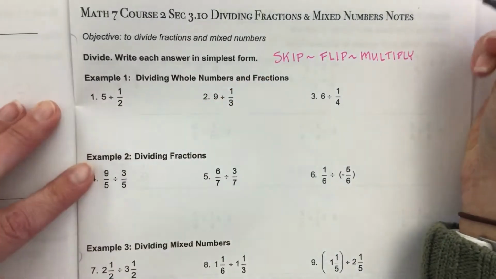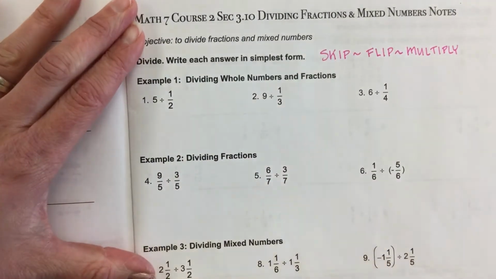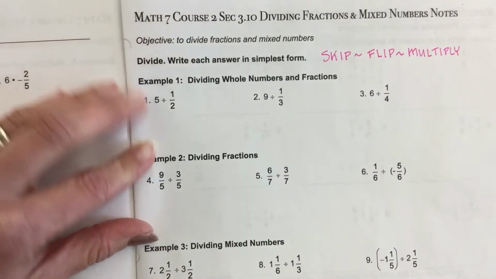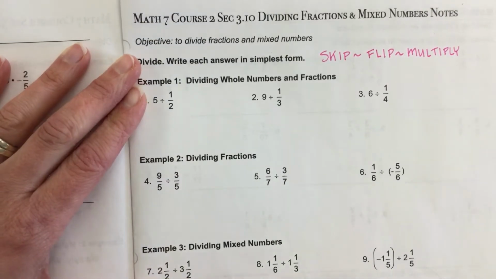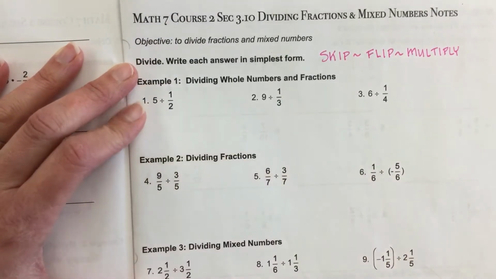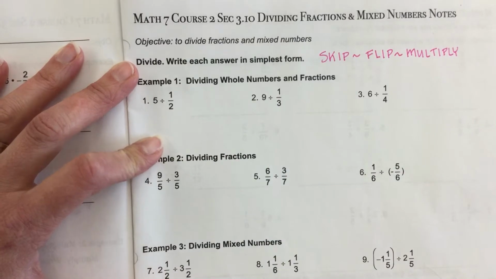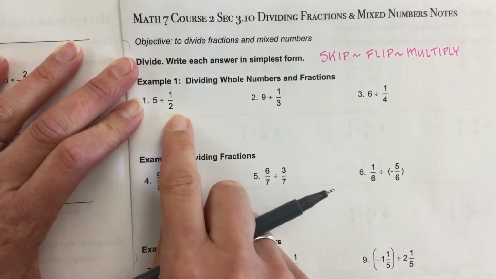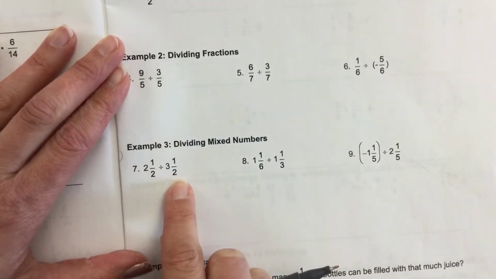So what you're going to do is take all of these and skip, flip, and multiply them. Basically every problem that we're going to do, we're going to change into a multiplication problem. There are 3 different types: a whole number divided by a fraction, a fraction divided by a fraction, and a mixed number divided by a mixed number.